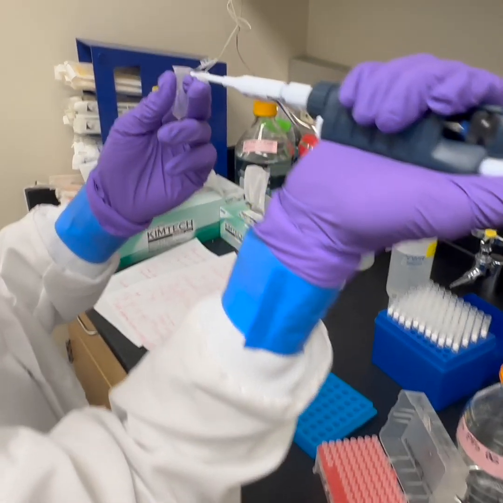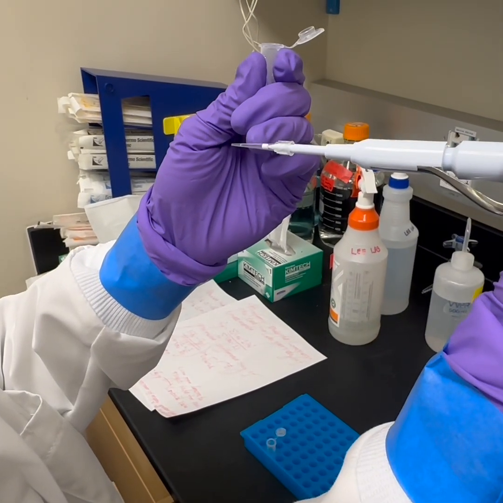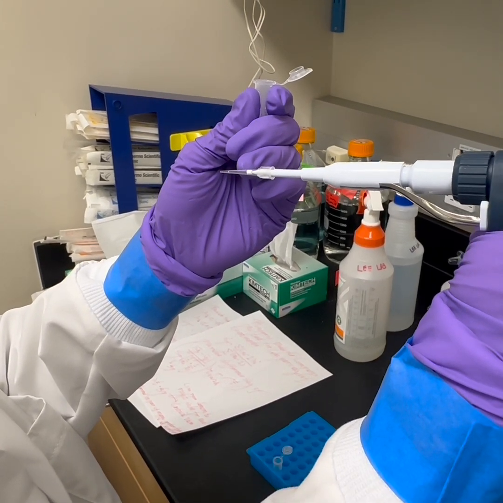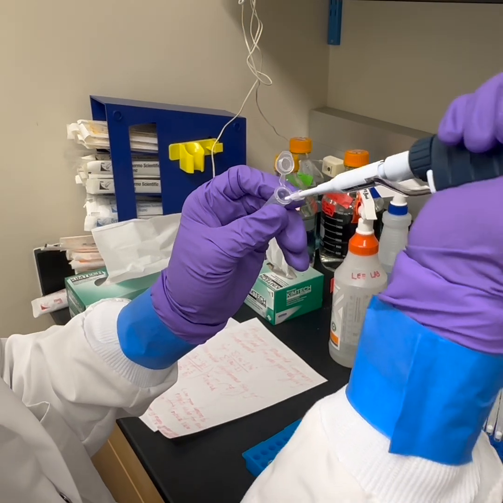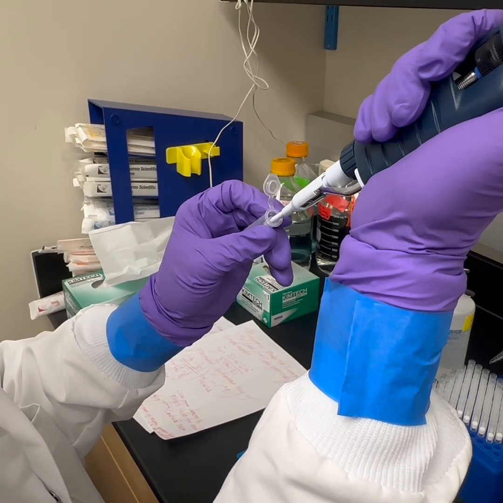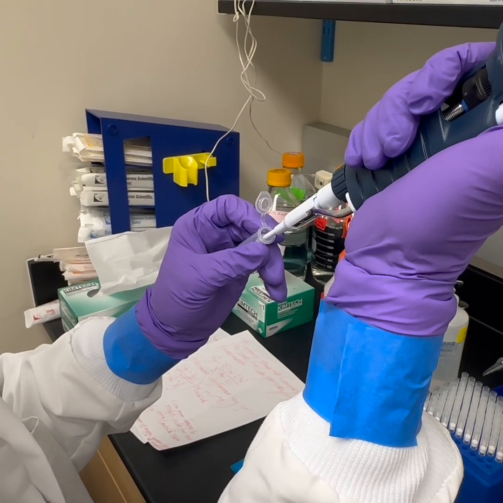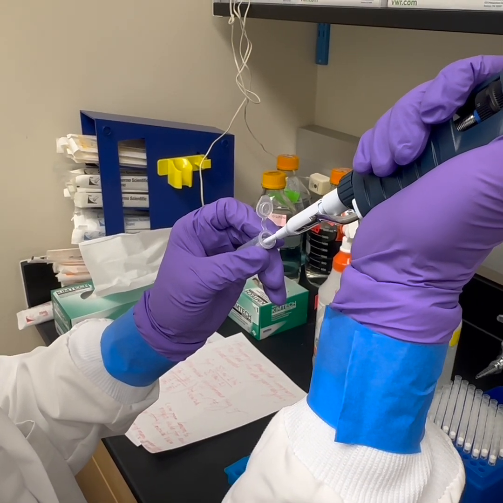Okay, so you'll see it should go to that line. It might be hard to see on the camera. This one is not because these haven't been calibrated. And so you'll want to over pipette until you actually get to that line for an accurate count. So I'm going slightly past the first stop.